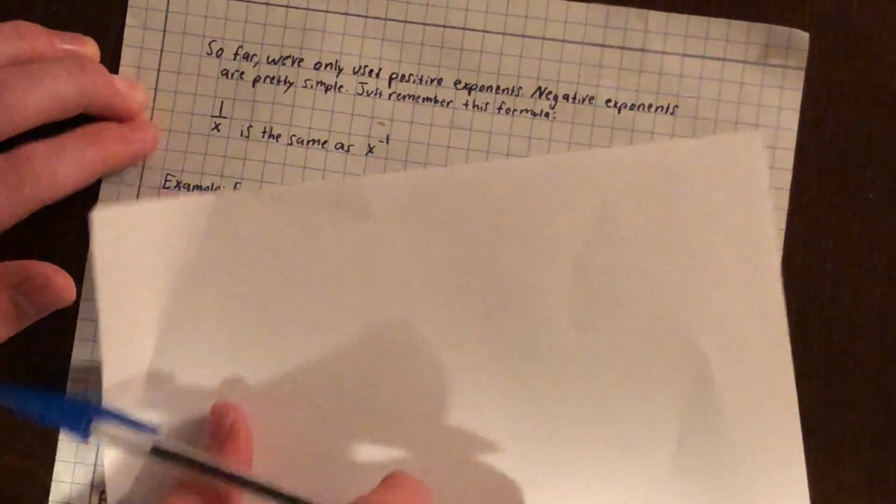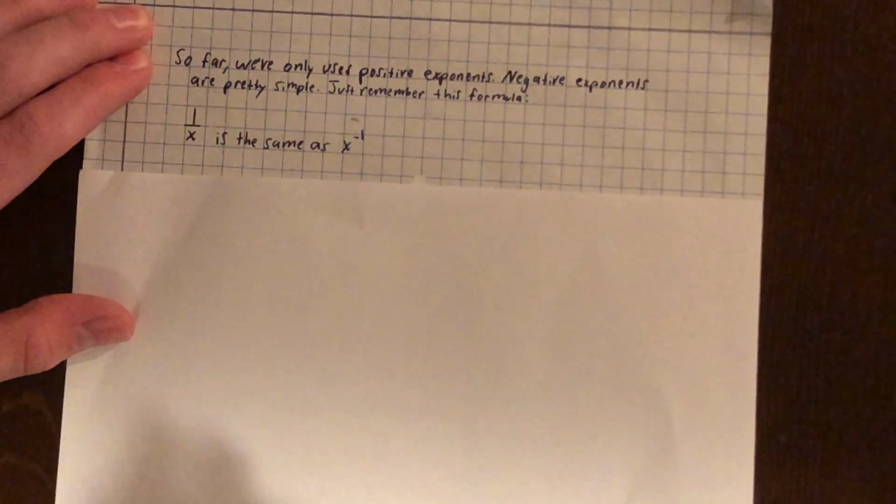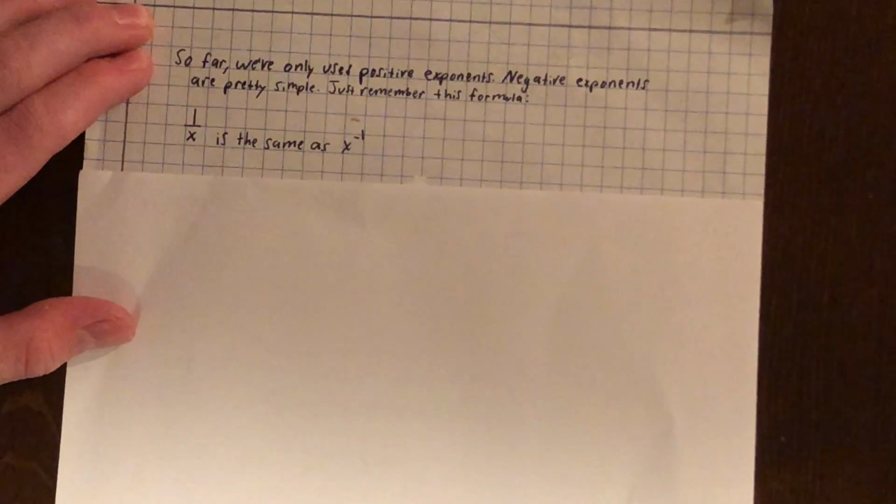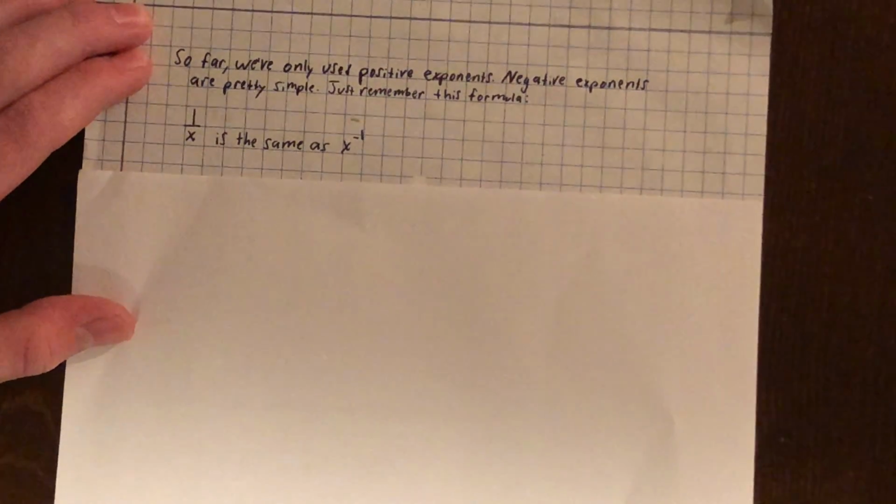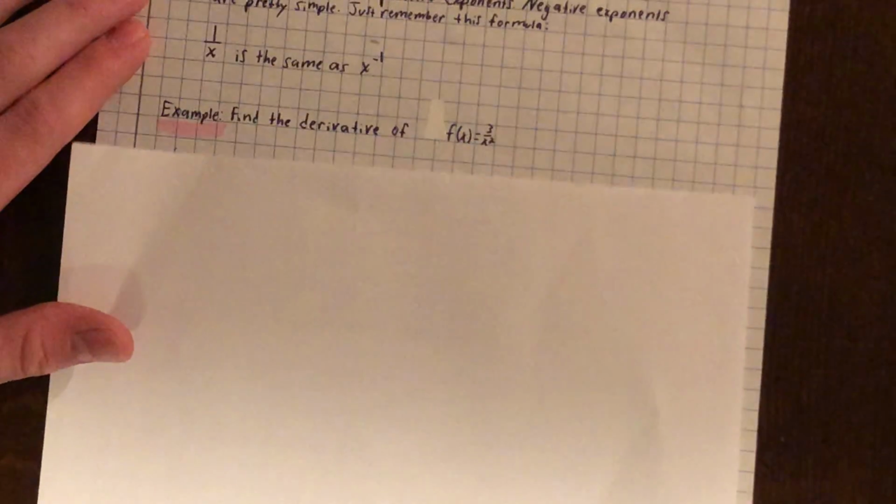So far we only used positive exponents. Negative exponents are pretty simple. We just need to remember this formula. It's 1 over x is the same as x to the negative 1st power. I'll show you down here.